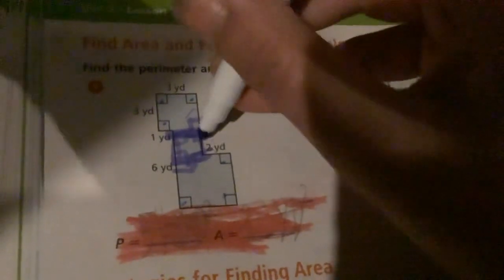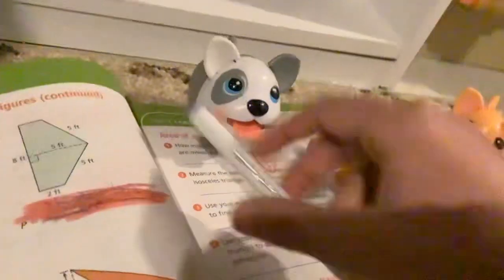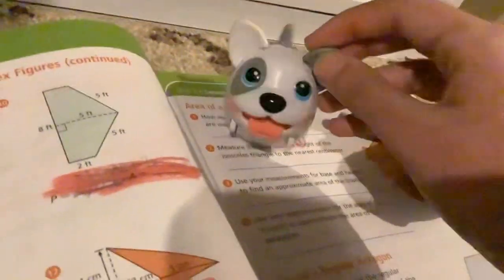Oh yeah, there's 3 yards here, but 5 yards is too much. So, we take away 2 of the yards, which is the same length as this, 2 and 2 yards. This leaves 3 yards behind, which makes 9 square yards, because 3 times 3 is 9. But the area of the complex figure is not 9, because we have to find the area of the 2 other squares and add the areas of all the squares together. So, the area of this square is 9 square yards.